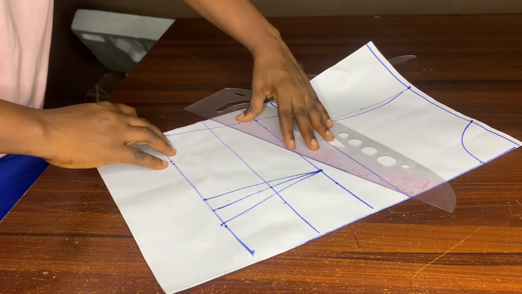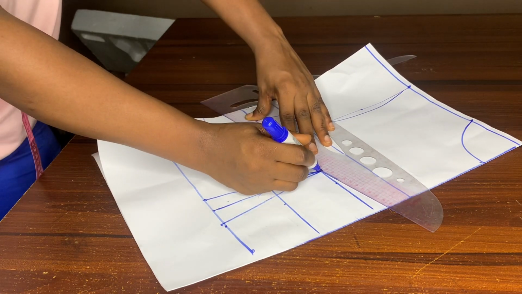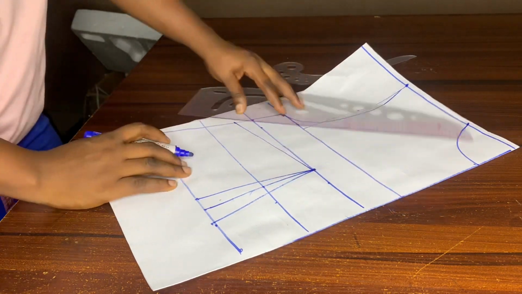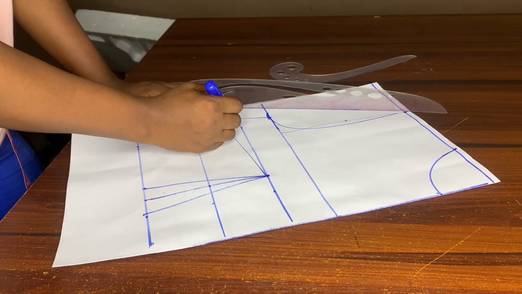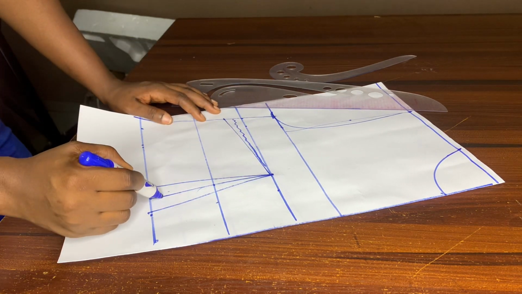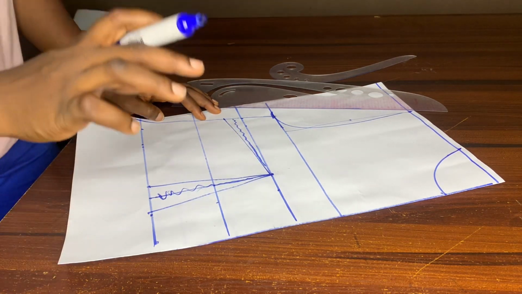Then I'll take it to my bust point. This place is my side dart, or you can call it bust dart, and this one is my front dart. This is all we have for the front pattern.